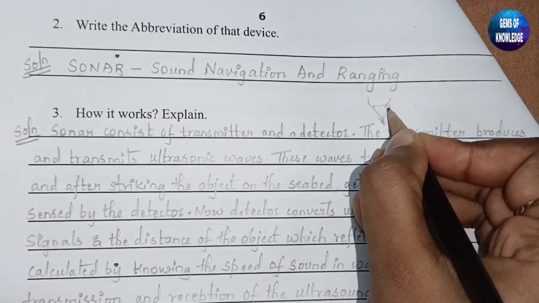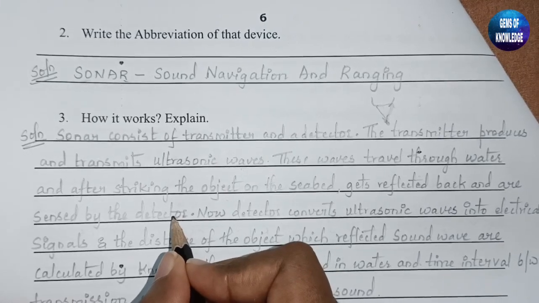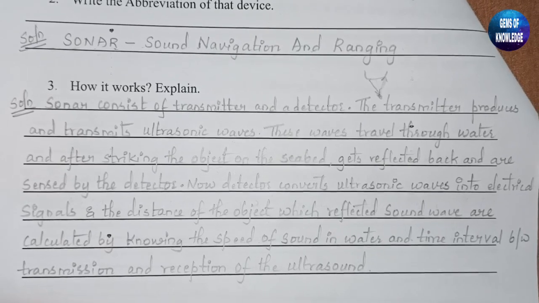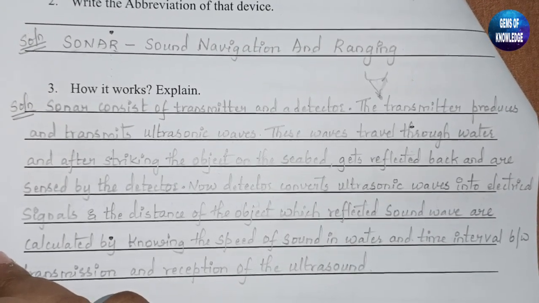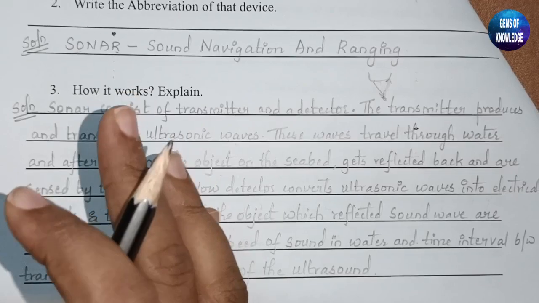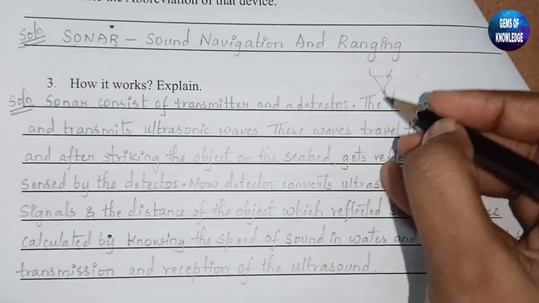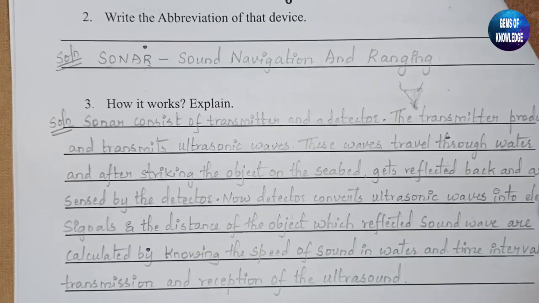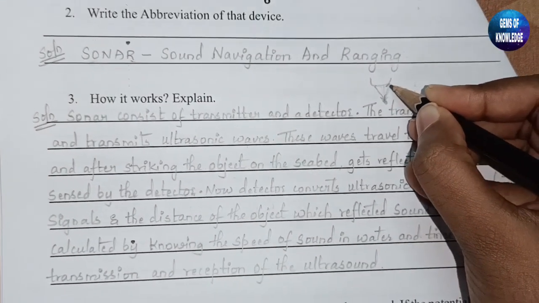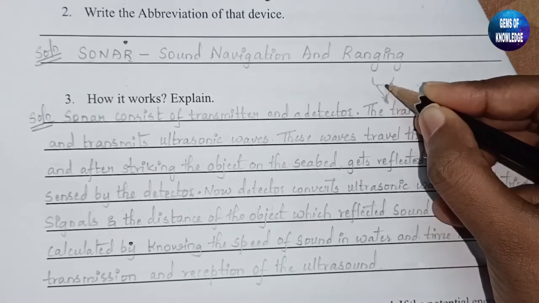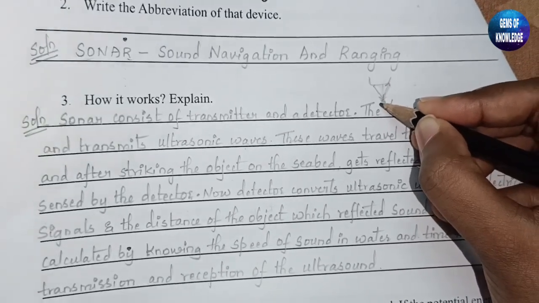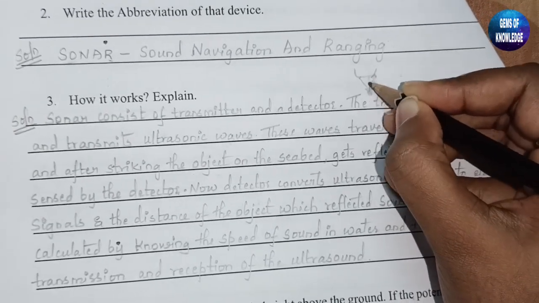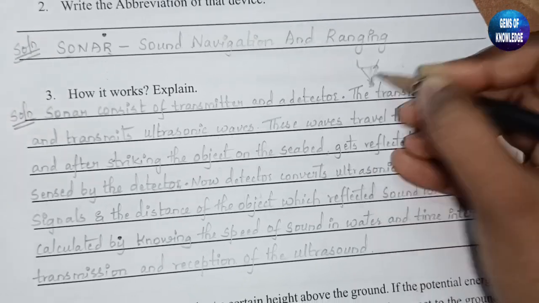Now this reflected ray is taken up by the detector, and it will convert that ray into electrical signals. Later, after getting the signals, the distance of that particular object from the ship is known. After getting the electrical signals, we are calculating the distance of the object, how far it is from that particular ship or boat.